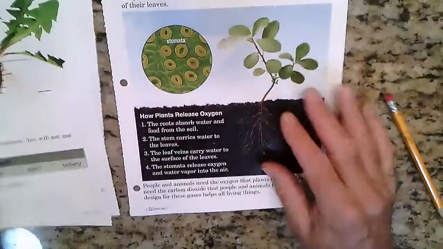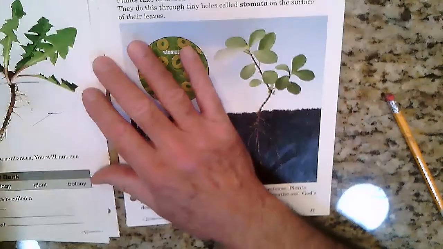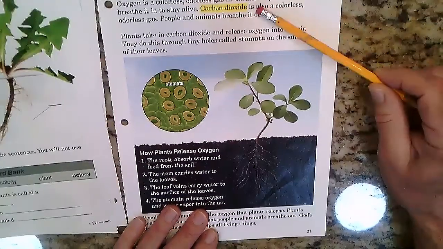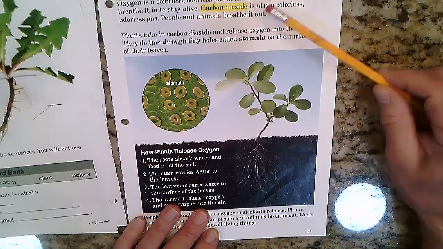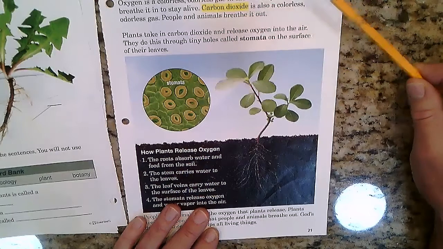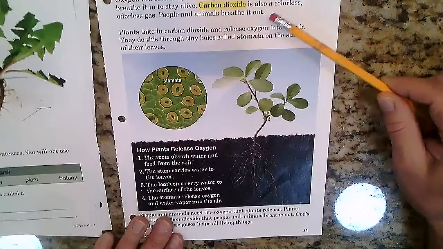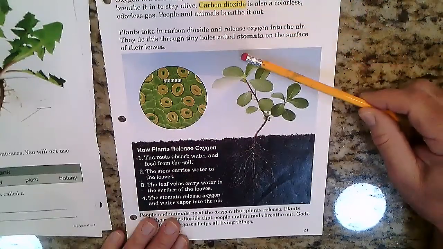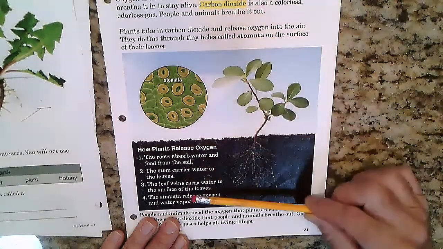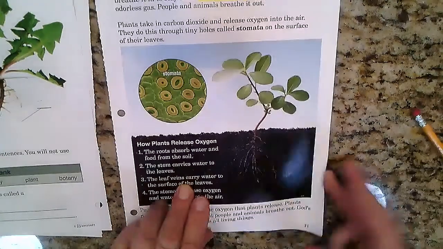And then on the next day, you'd have plant chemistry. It's talking about carbon dioxide, which is what we all breathe out. We breathe in oxygen and breathe out carbon dioxide, and plants like to breathe in carbon dioxide, which is really cool when you think about it. We breathe it out, they breathe it in to live. It mentions different things that are quite interesting.